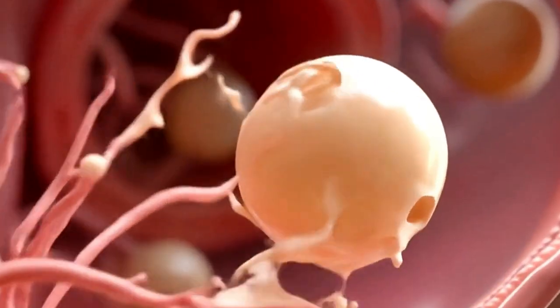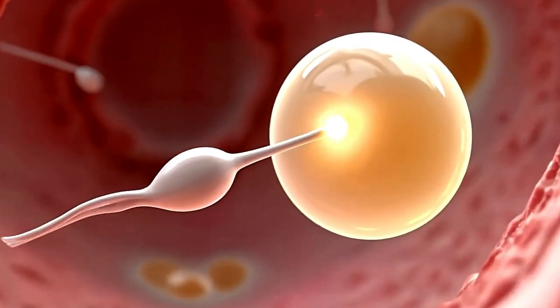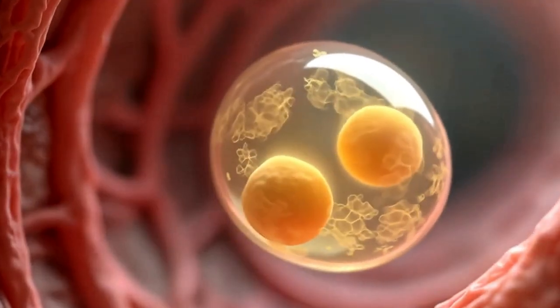Conception is the culmination of synchronized hormonal cues, cellular transformations, and molecular signaling, resulting in the creation of a single totipotent cell, the zygote.